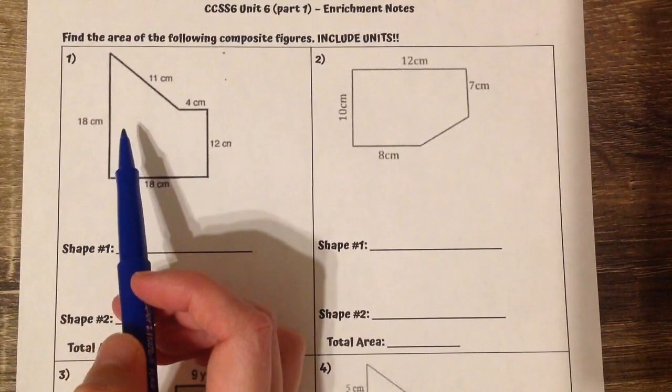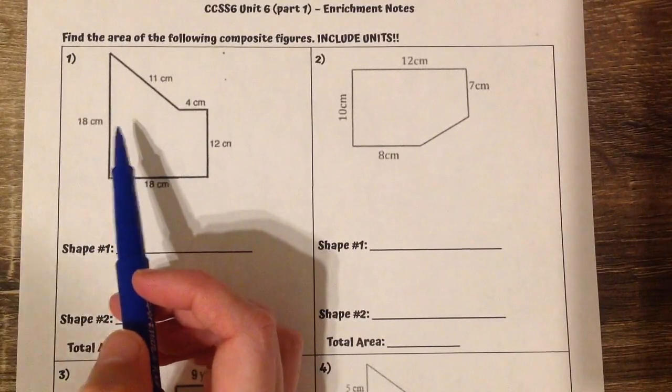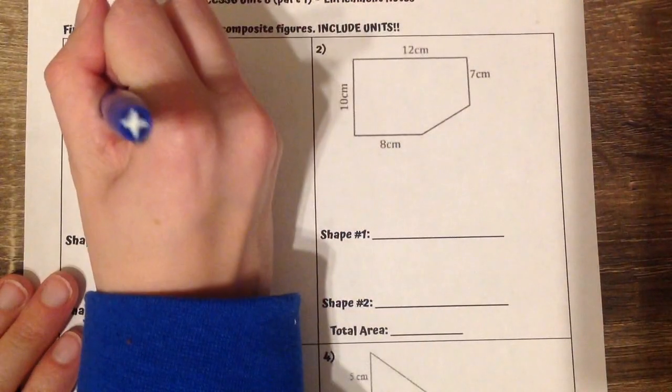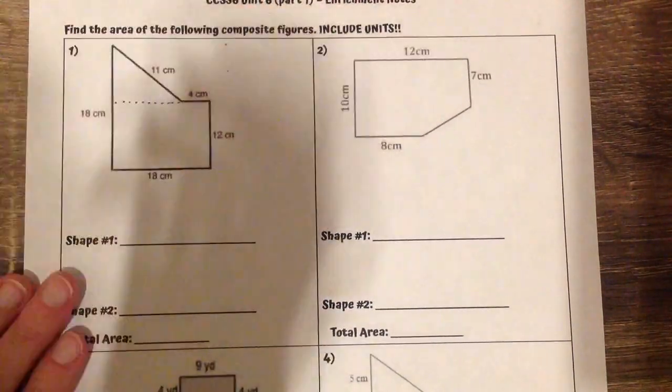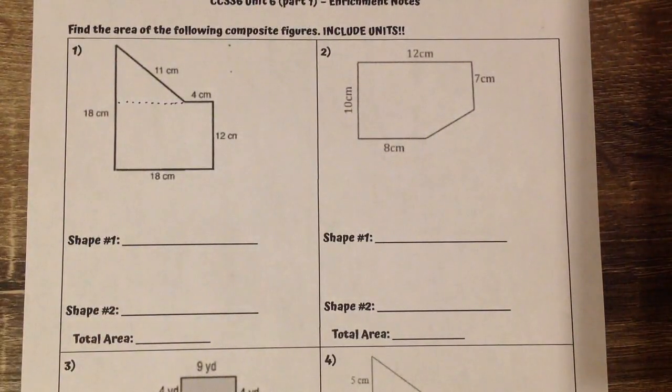To me, if I can avoid trapezoids, I do. I like working with triangles better. So what I'm going to do is I'm going to divide it right here. So now we're going to look at our two different shapes.